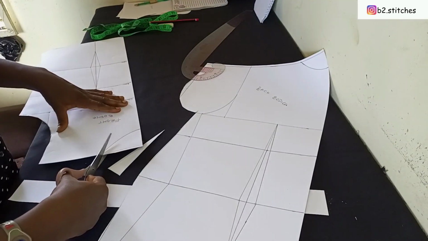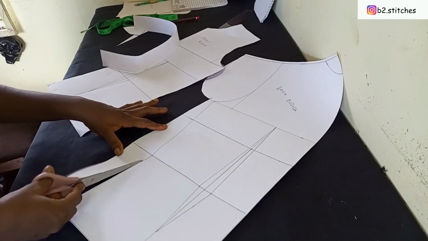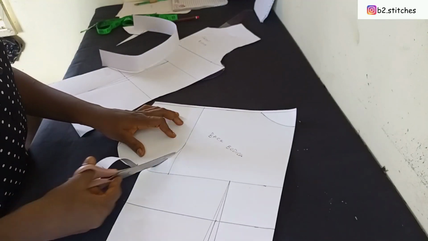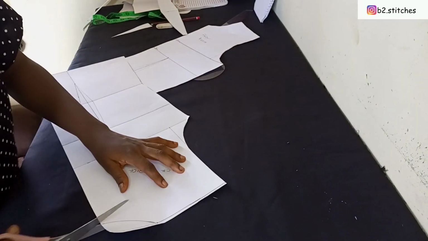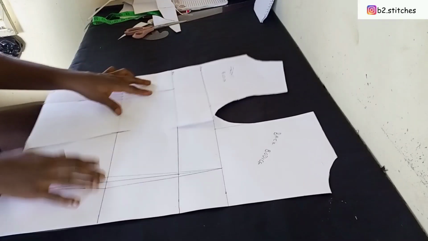Okay, so I'm cutting our pattern out. That's the front bodice. I'm also cutting the back bodice now. All right, please don't forget to cut the shoulder slant for the back.